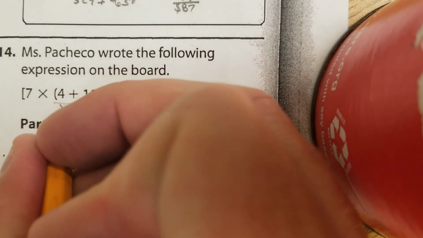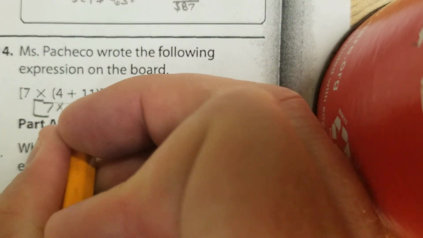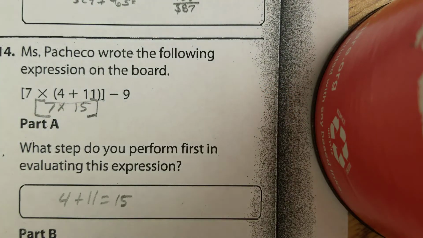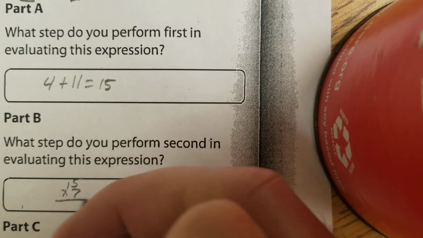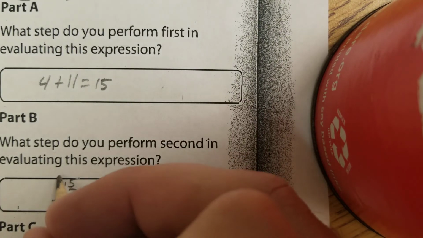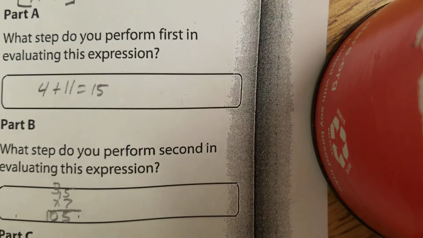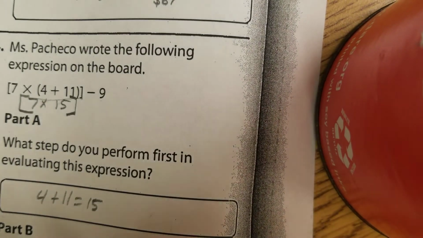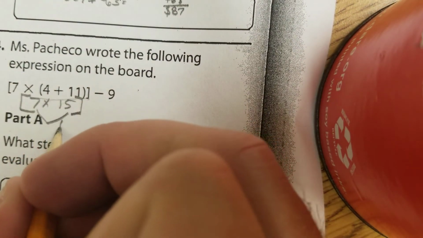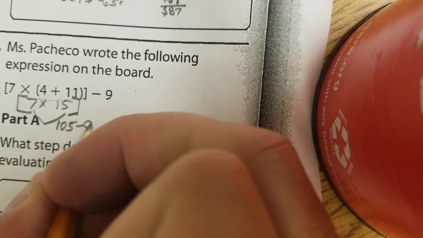Well, second, we still have this in brackets, so we're going to have to do second 15 times 7. 15 times 7. 7 times 5 is 35. 7 times 10 is 70. Plus is 105. So the second step is 105. I'm going to change that bracket to be 105 minus 9. That's what's left. And it says, what is the value of the expression?